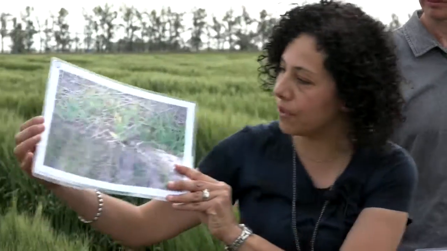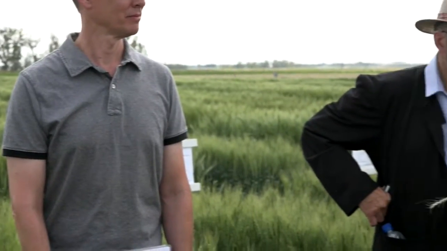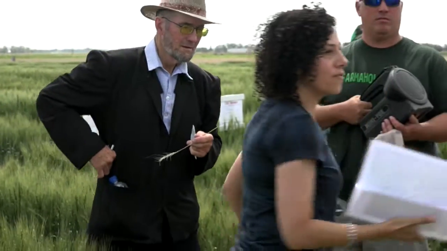In this case, if you look carefully, it was actually a problem all over the field except the header lines. They did have normal looking plants over there. So it turned out that this was a problem of seed bedding.